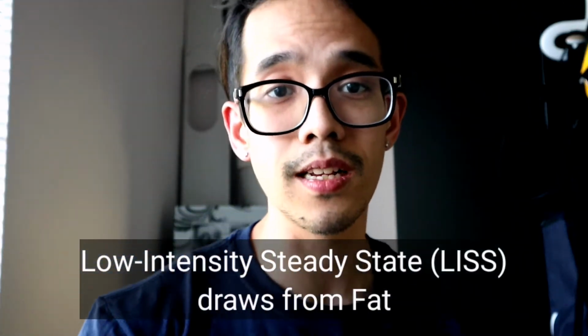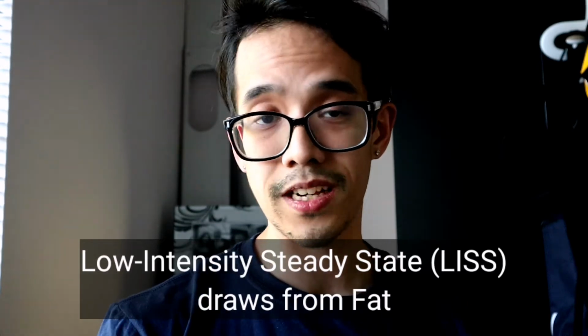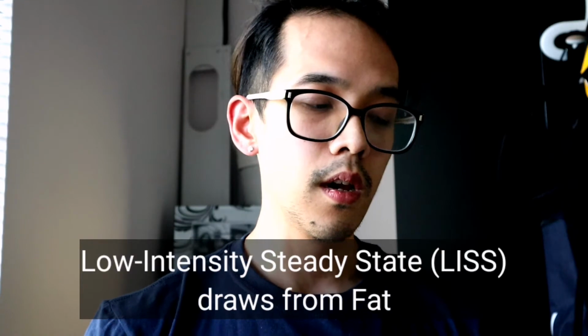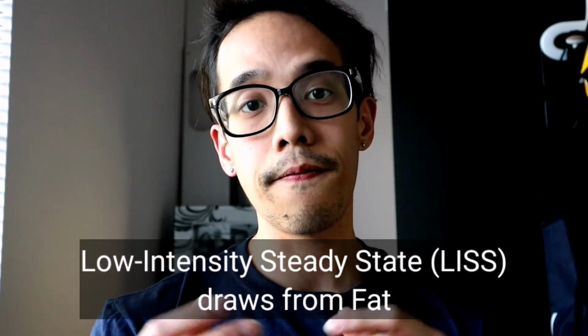Now, if you go towards the other side, which is LISS training, low intensity, steady state, cardiovascular stuff, or exercises that just have your heart rate at a constant rate, those exercises actually utilize a lot more fat.